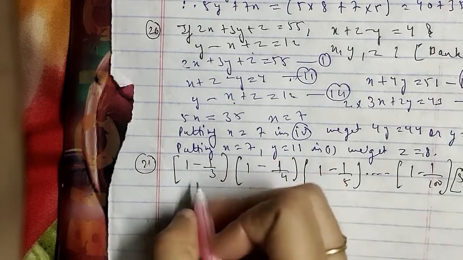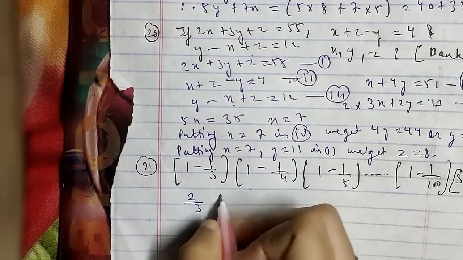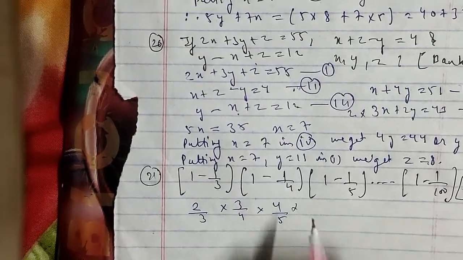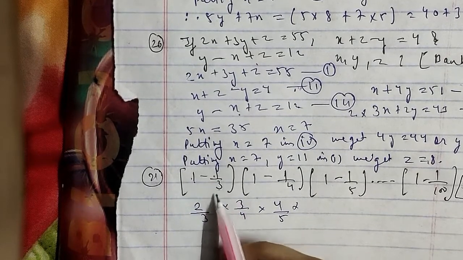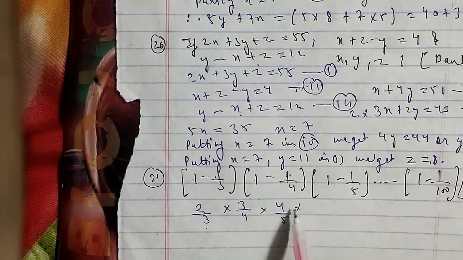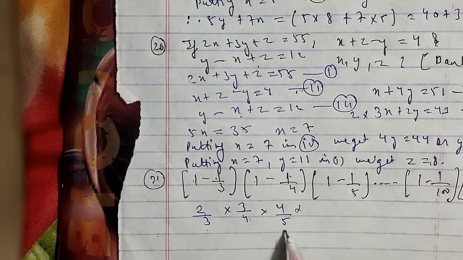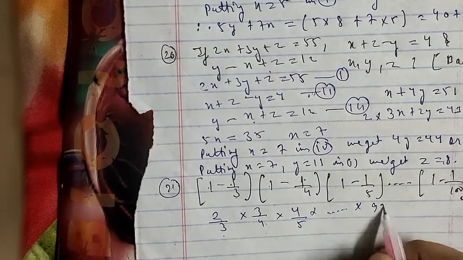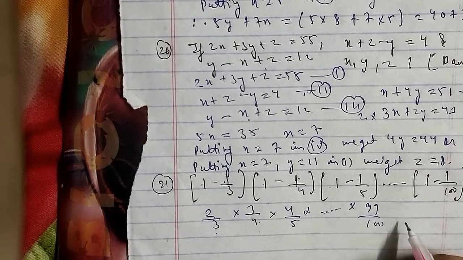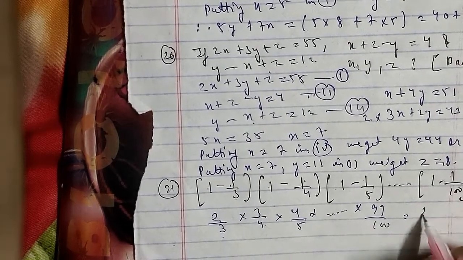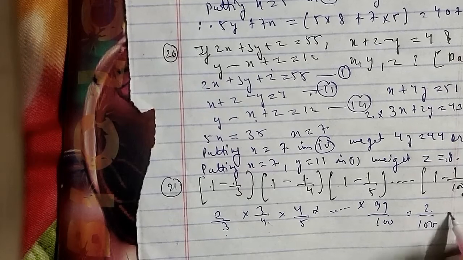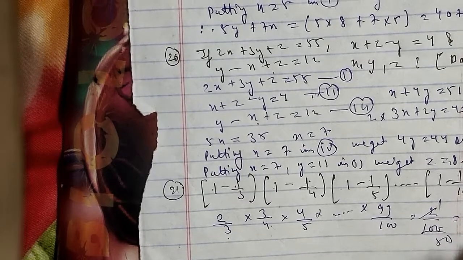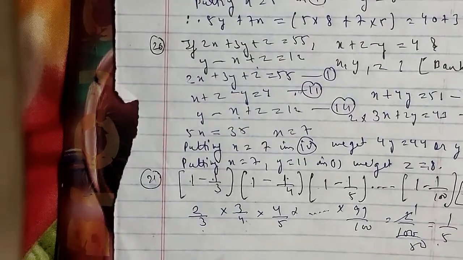For the given expression, we'll solve it: 2 by 3 into 3 by 4 into 4 by 5. We take 3 minus 1, that is 2, so 2 by 3, then 4 minus 1, that is 3, 3 by 4, 5 minus 1, 4 by 5. Similarly, 100 minus 1 is 99 upon 100. So in this sequence we have 2 upon 100, which equals 1 upon 50. 1 upon 50 will be the right answer for this question, as you can see here.